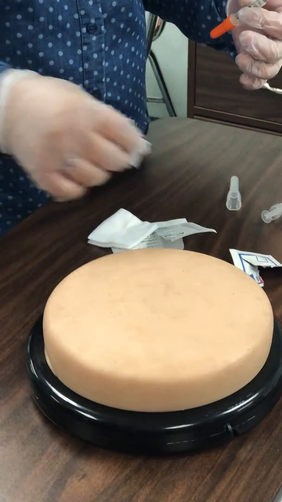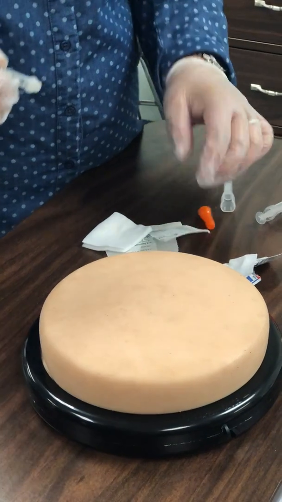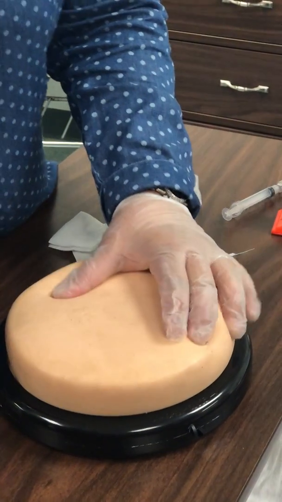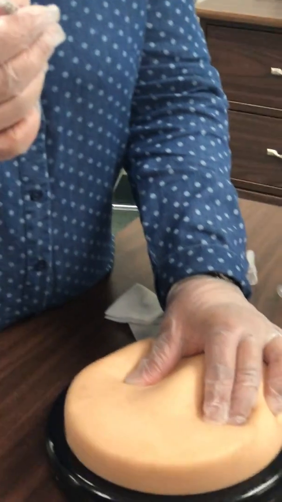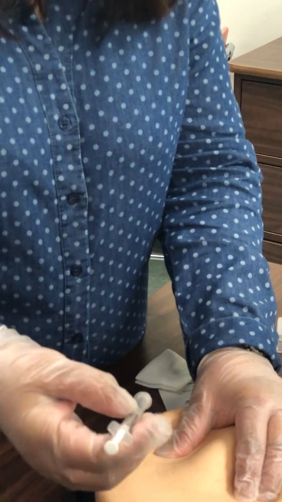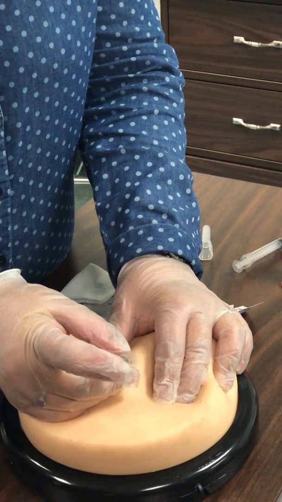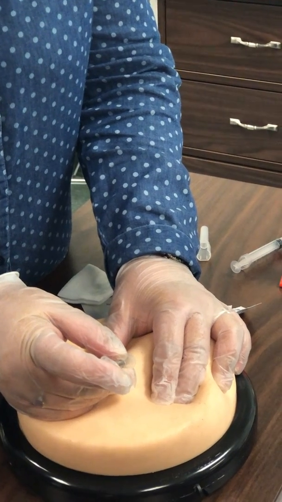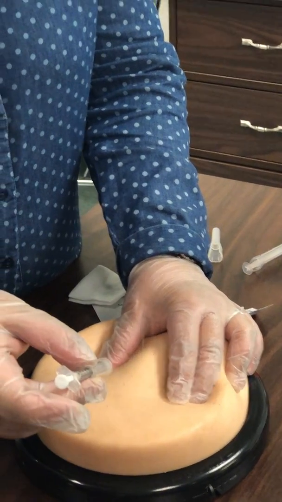About 2 inches, all right? Wait for it to dry, and then we will pinch, all right? I will pinch. Okay, so bevel up. You look for the bevel. It has to be bevel up, all right? Bevel up, and then we go like this, and then we push the medicine in, and then we just go out the same way.